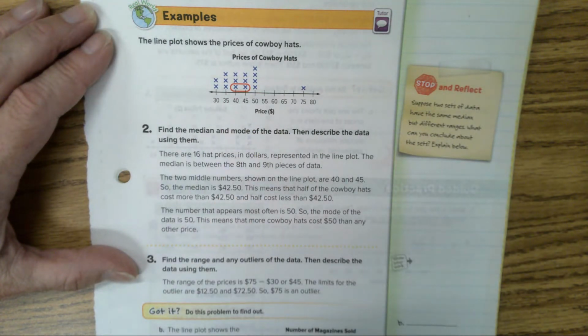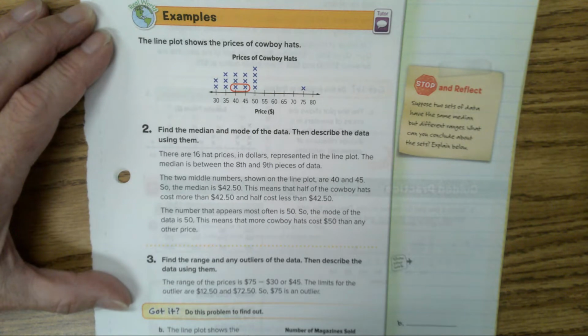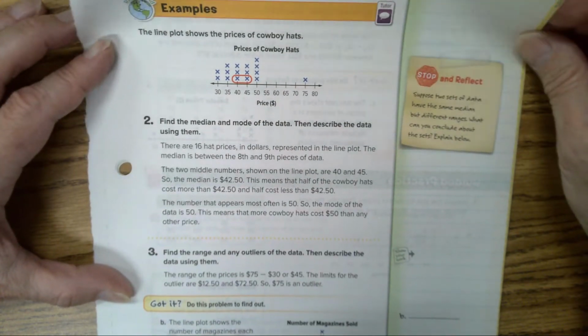$42.50. This means that half of the cowboy hats cost more than $42.50 and half of them cost less than $42.50. The number that appears most often is 50. So the mode of the data is 50. This means that more cowboy hats cost $50 than any other price.